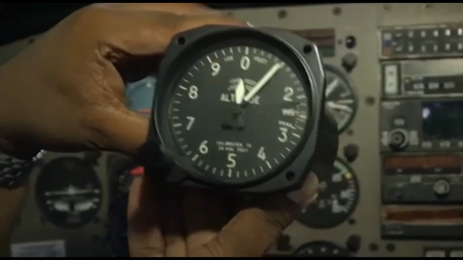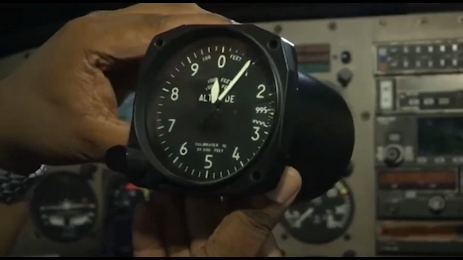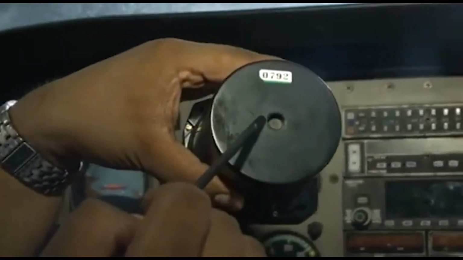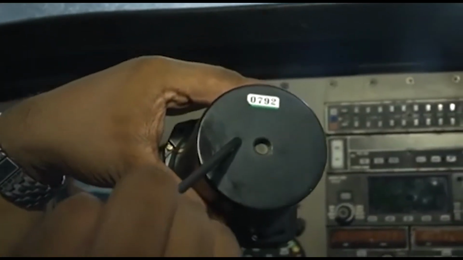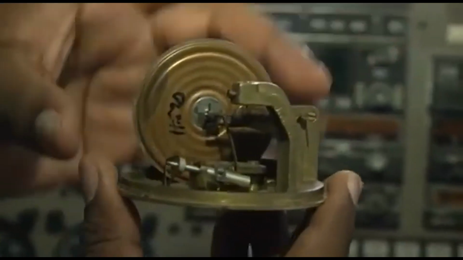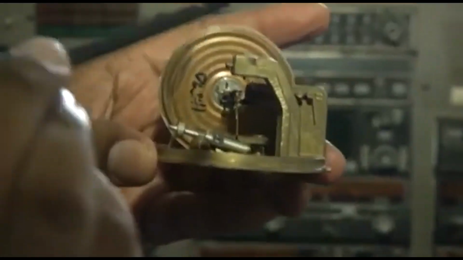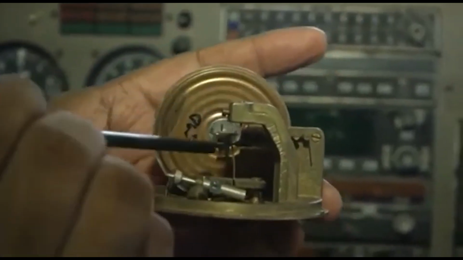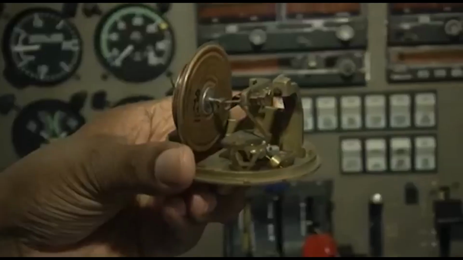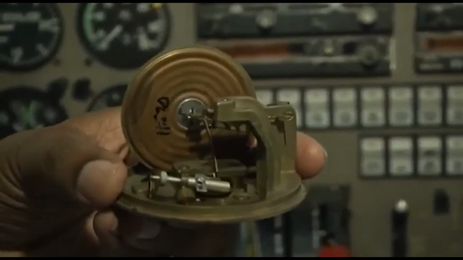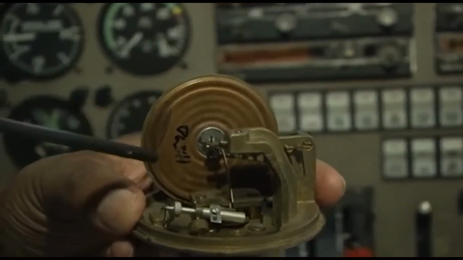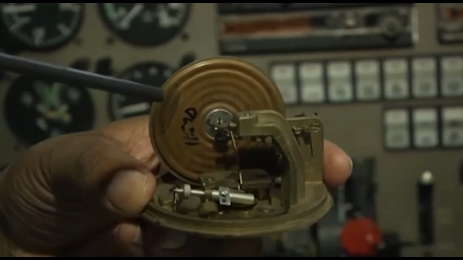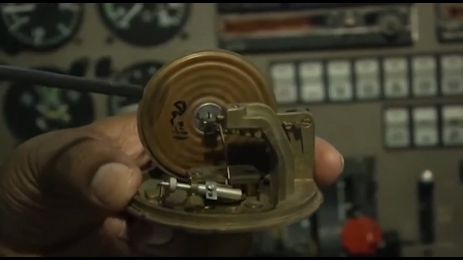This is an altimeter, you can see. The altimeter at the back has got one port only through which the static pressure enters. This instrument is inside the casing. The static pressure enters through that port and acts over this capsule. When the airplane climbs, the atmospheric pressure inside the case, that is outside the capsule, decreases. This causes expansion of the capsule.